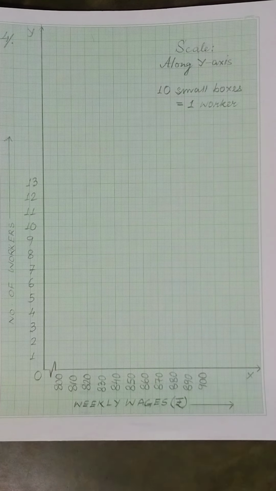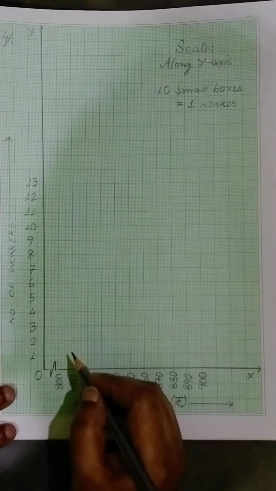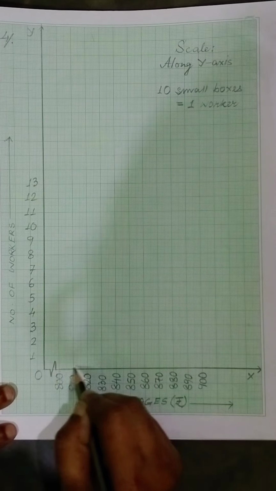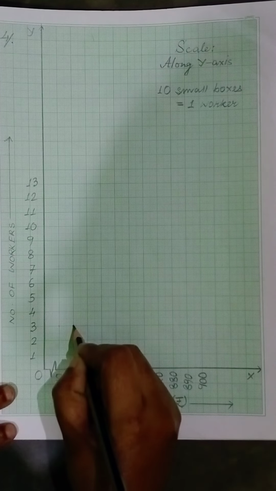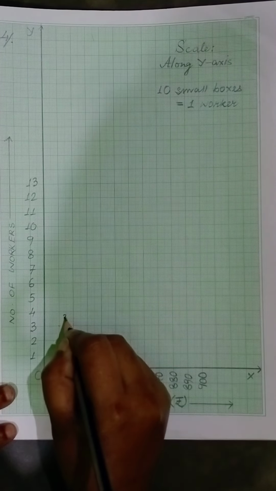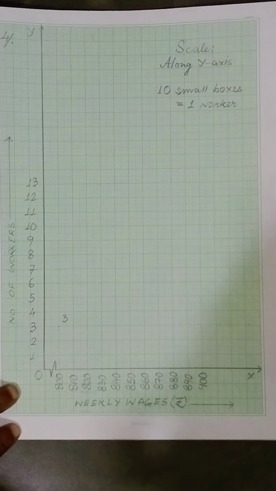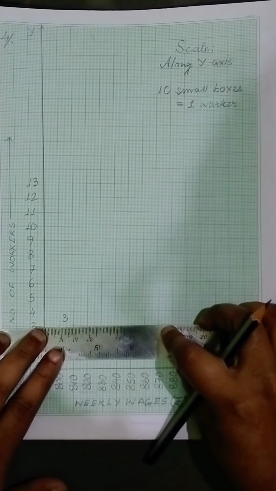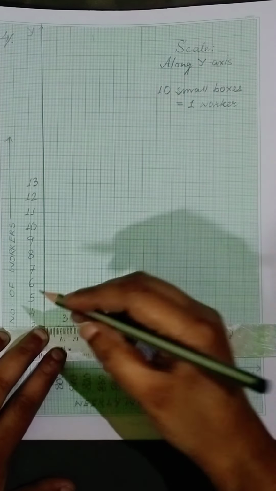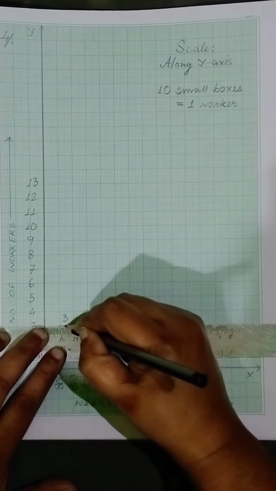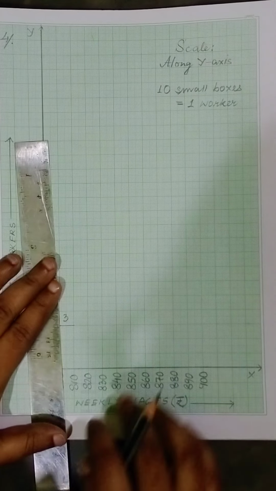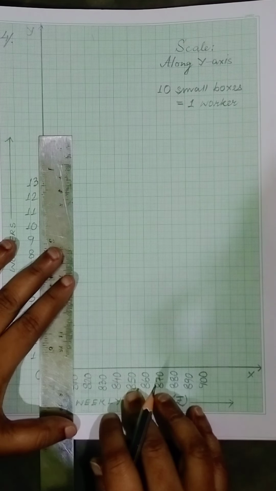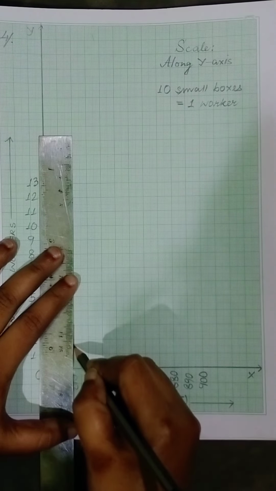Now see. Now 800 to 810. What is the frequency? The frequency is 3. In the same way, this is the class interval. This is your 3. So here mark it just like that day. Write down here 3. Take out your scale and draw the graph. Okay, in this way. This and this will come like this, isn't it?